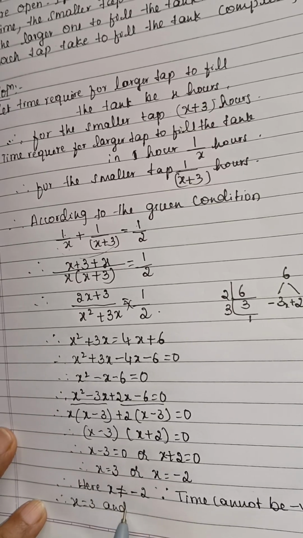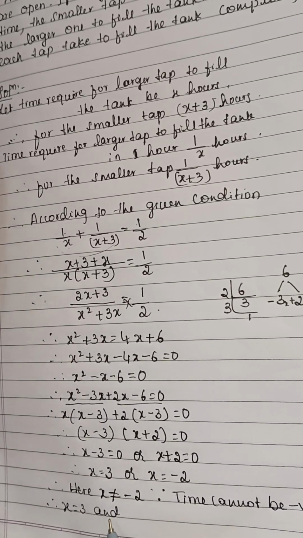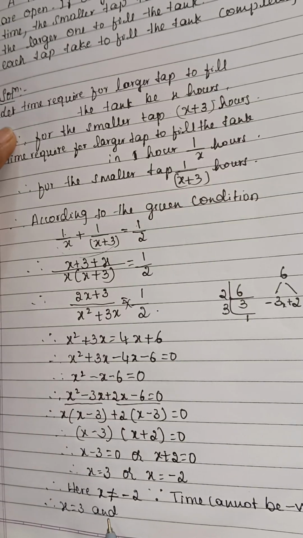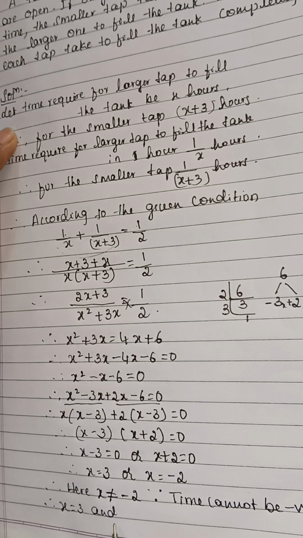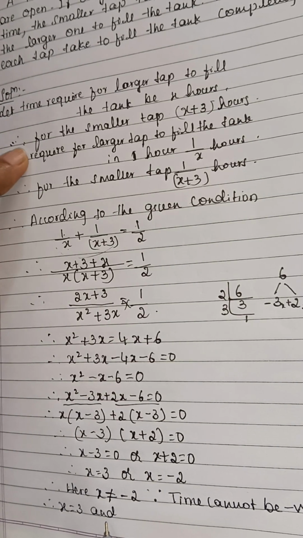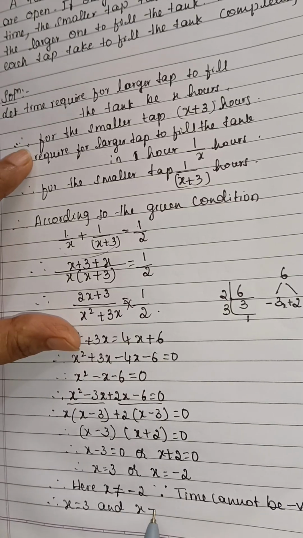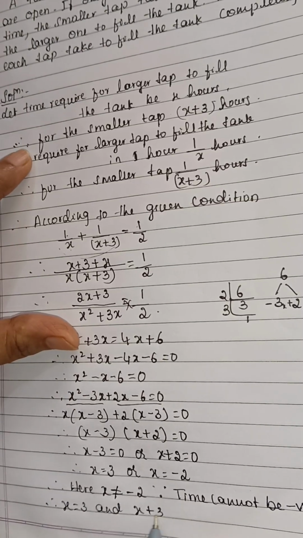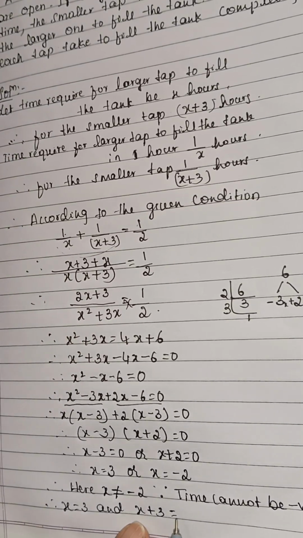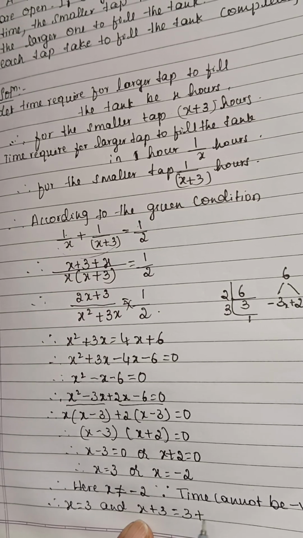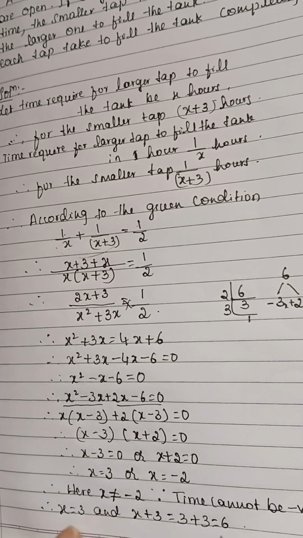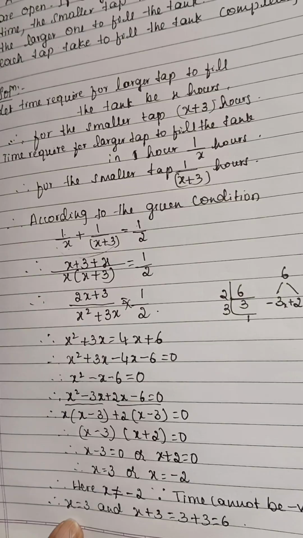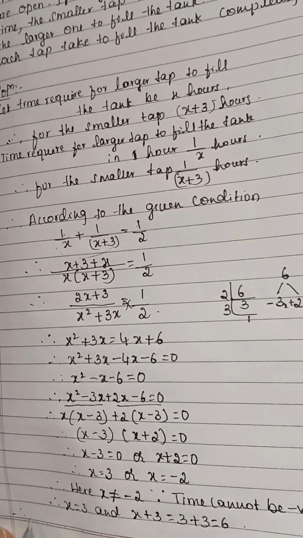What is x here? X is the time required for the larger tap to fill the tank, x hours. X is 3, and for the smaller tap, x plus 3 is 3 plus 3, which is 6.